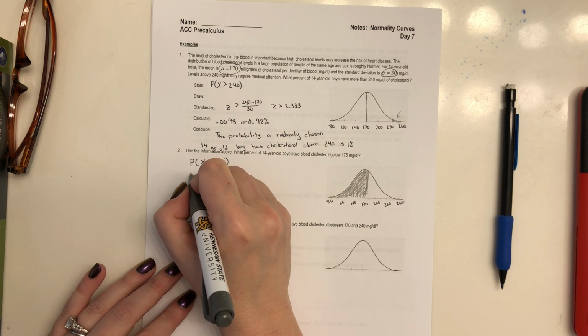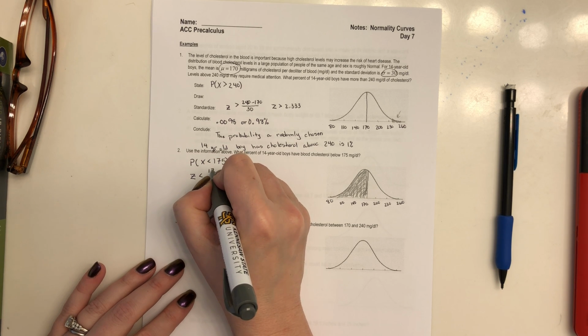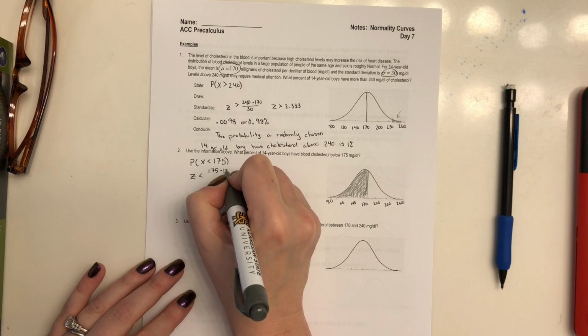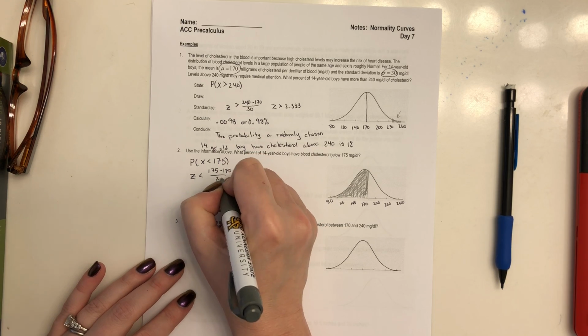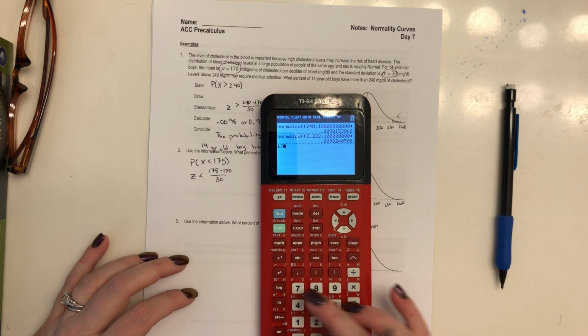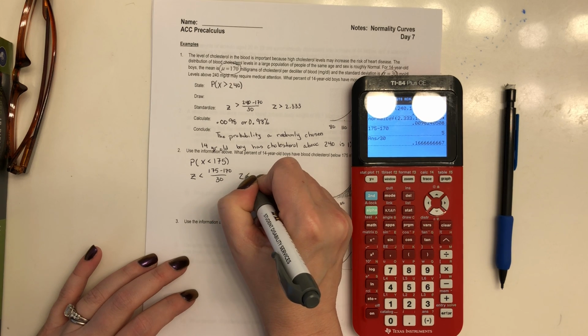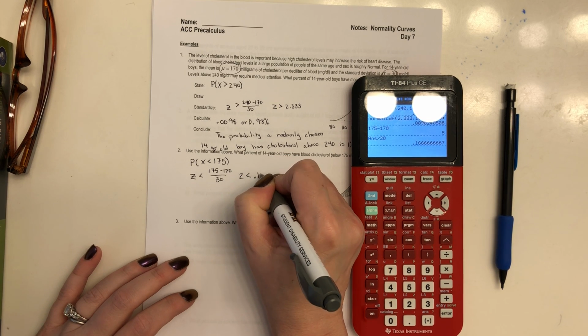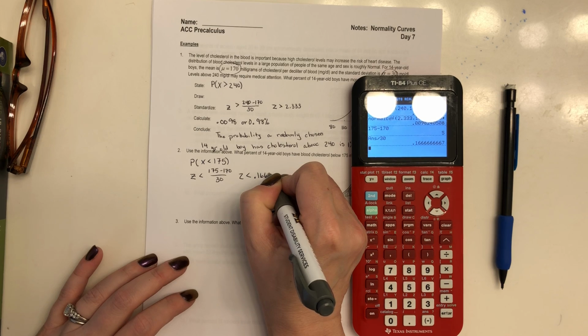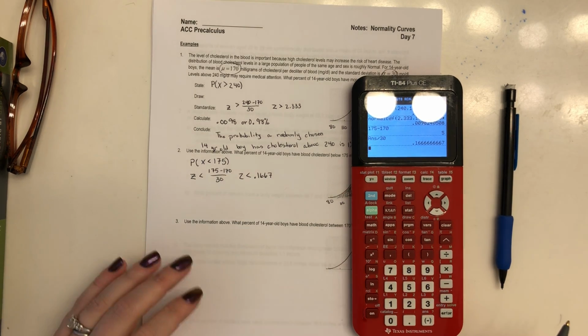Okay, so first let's standardize. So z is less than 175 minus 170 over 30. Okay, so again, I'm going to reach for my calculator. 175 minus 170 divided by 30. So I get z is less than 0.1667. I mean, you can go as many decimal places as you want.